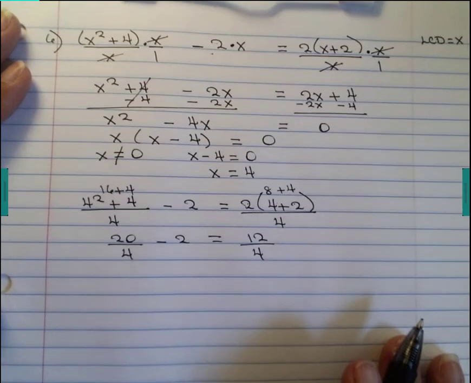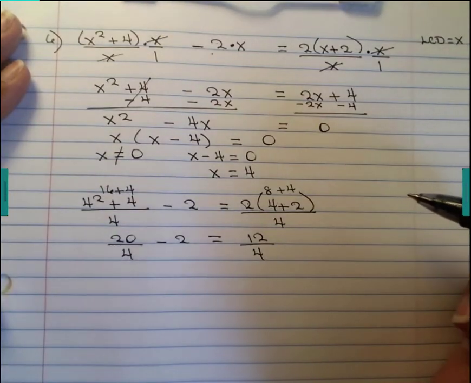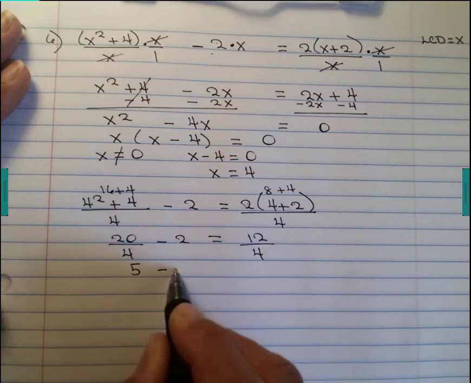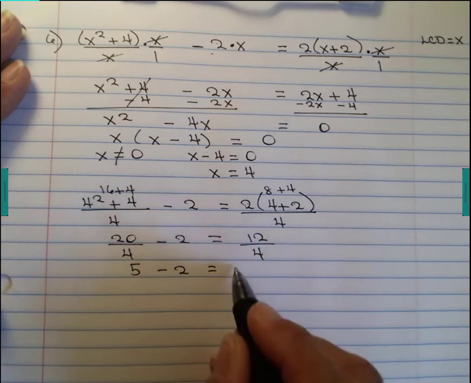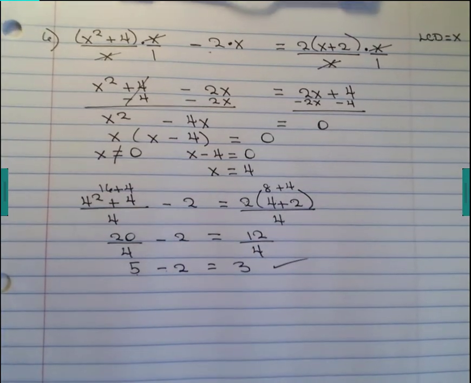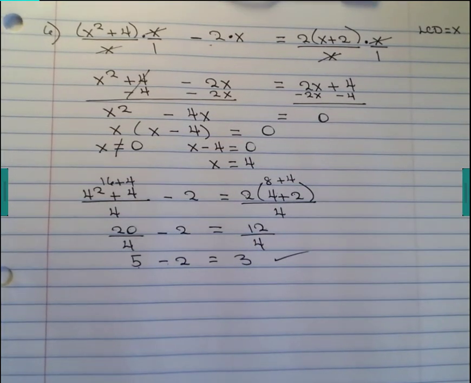You can do that in as many steps as you want to. Work it out yourself. 20 divided by 4 is 5. 12 divided by 4 is 3. 5 minus 2 is equal to 3. Our second solution did work and didn't cause an invalid condition, so we're good.